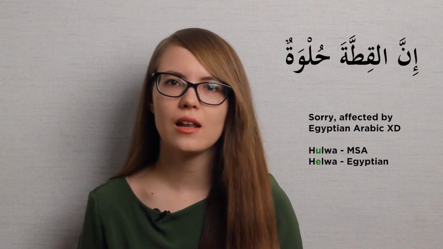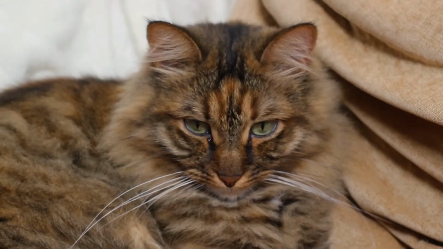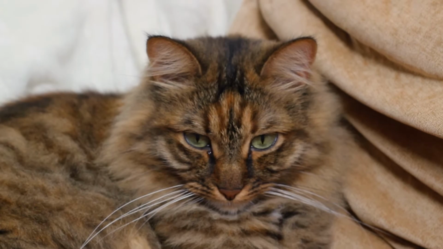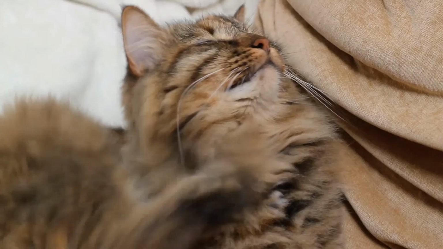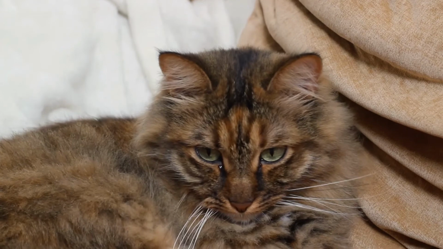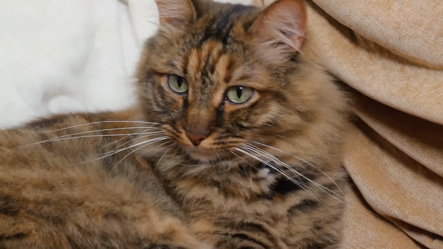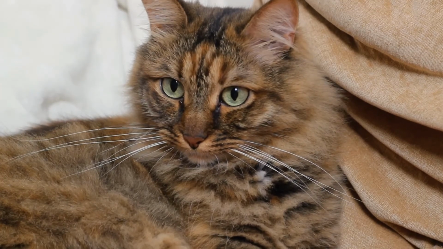Inna al-qittata halwatun. The cat is cute. What do you mean by cute? Just cute? I'm the beauty queen. Okay, but they already had this example. Let me use the word halwa so that they learn more vocabulary. Okay, but only for now. When they learn how to mark idafa, they should say only the beauty queen about me.